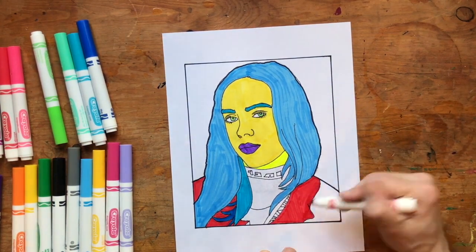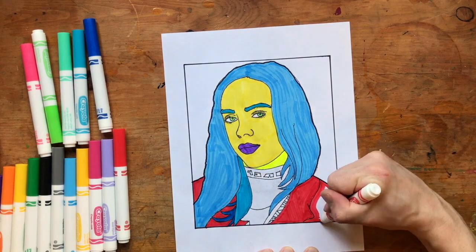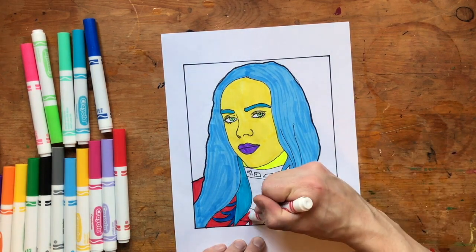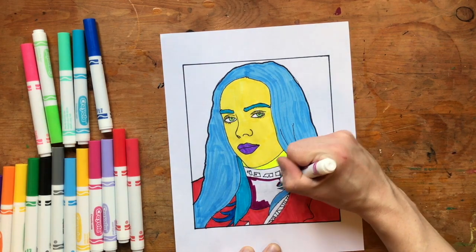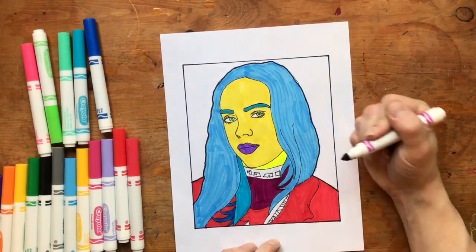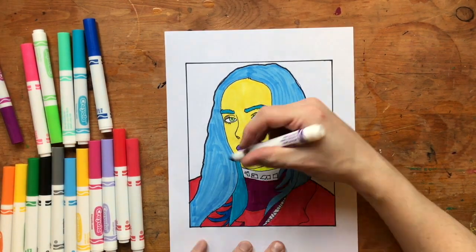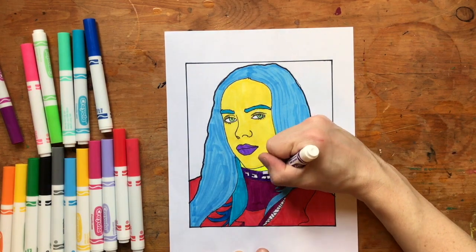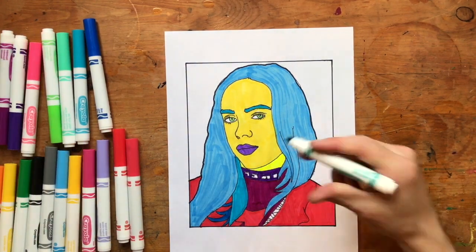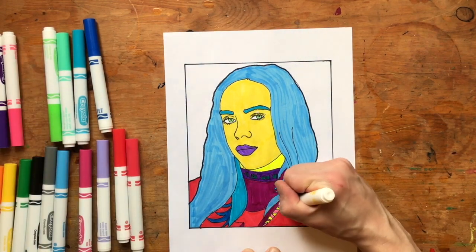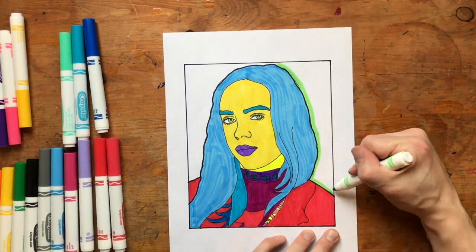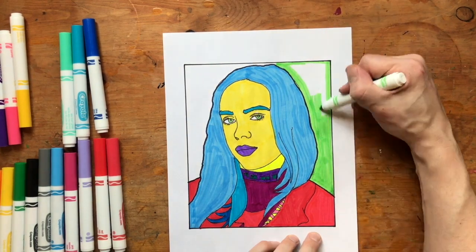My goal here is to make my shapes nice and solid, filled in all the way as smooth as I can. I'm often using the side of the tip of the marker and not the pointy part because it colors much more smoothly. If I'm doing little details, I'll use that pointy tip, but mostly I'm coloring with the side or the edge of the marker. I'll fill in my background with this nice light green.